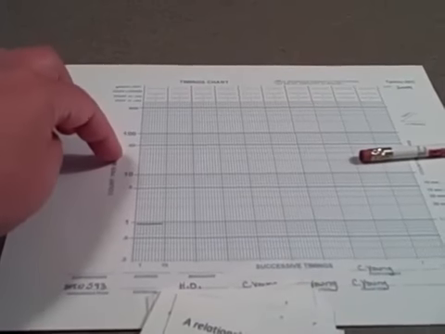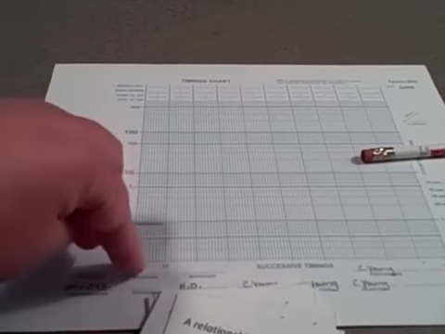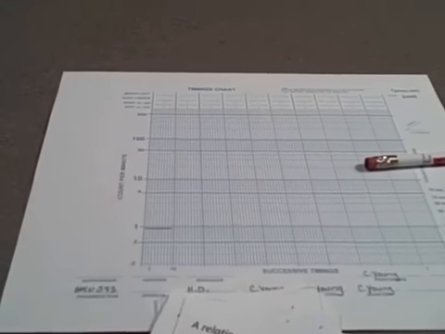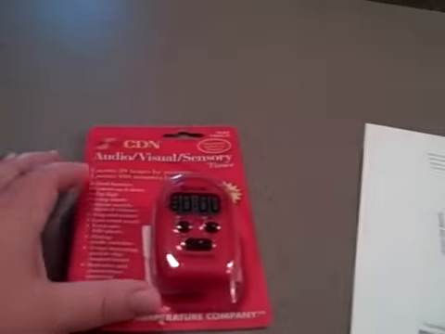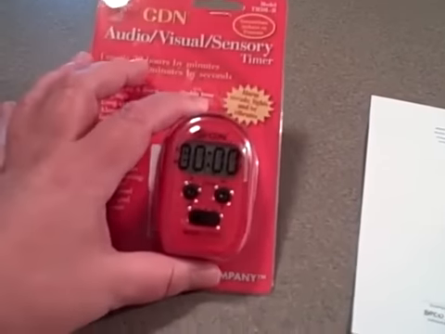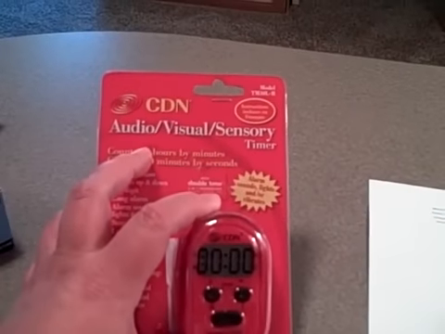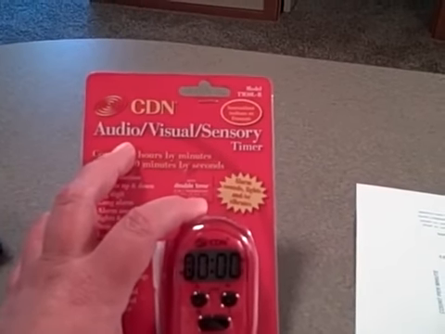We count frequency up here, counts per minute, and each session is marked going across the bottom. Well, how are we going to get our minute counted? Well, we have a very specific timer. This is a good timer. This one also measures, it makes an audio beep.